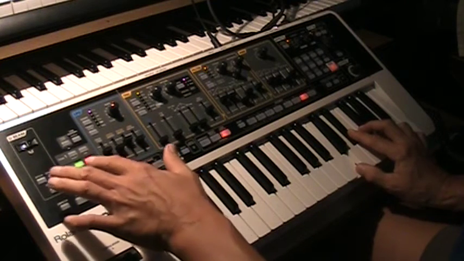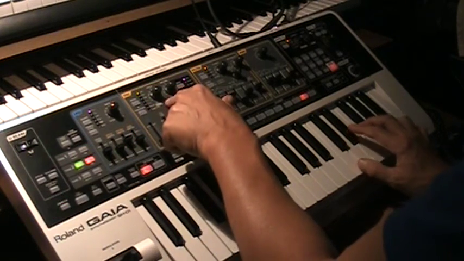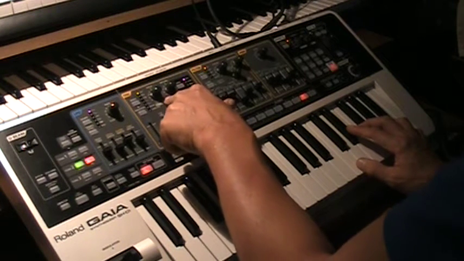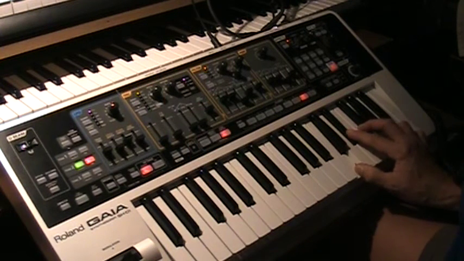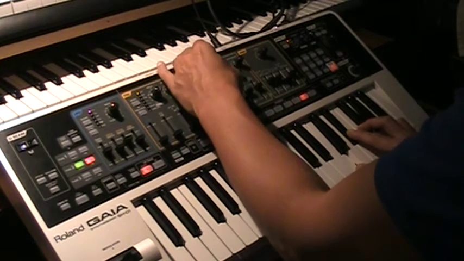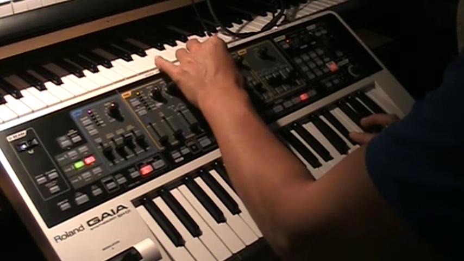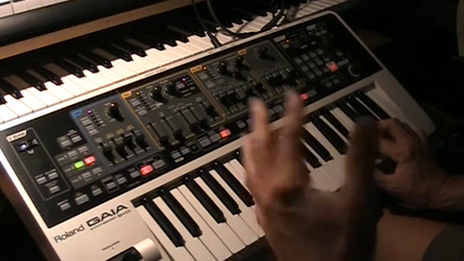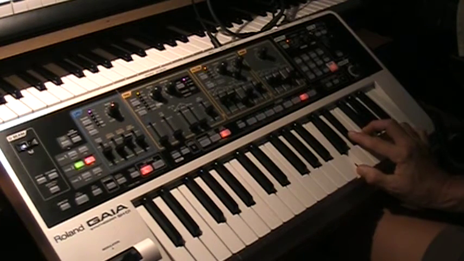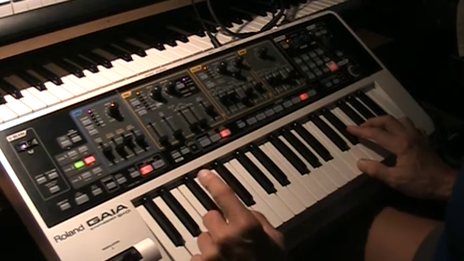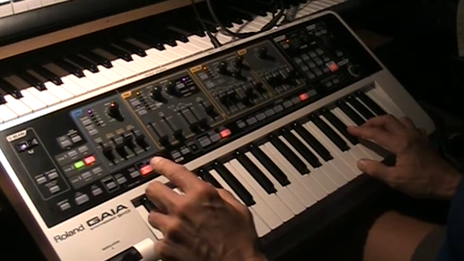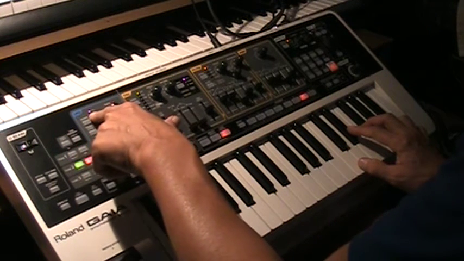Okay, so now from tone 1 to tone 2, we've changed the wave, we've changed the octave 2 octaves higher. I'm going to do a slightly different filter change, just to give it a little more high frequency, so that sounds different from this one. And we're going to change the LFO shape too.